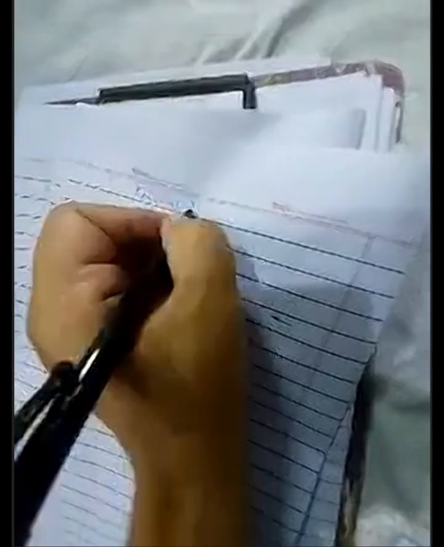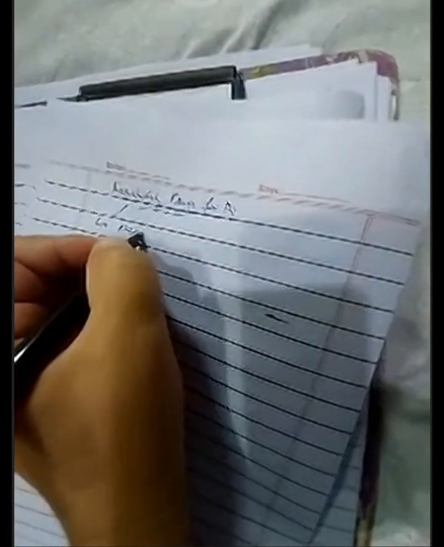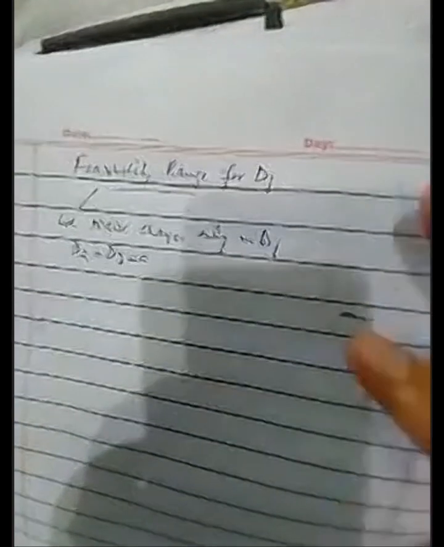Now for the feasibility range for D1, it means that we make changes only in D1, while D2 is equal to D3 is equal to 0. In the first resource, we make changes, but in the other two, both of them will remain 0.